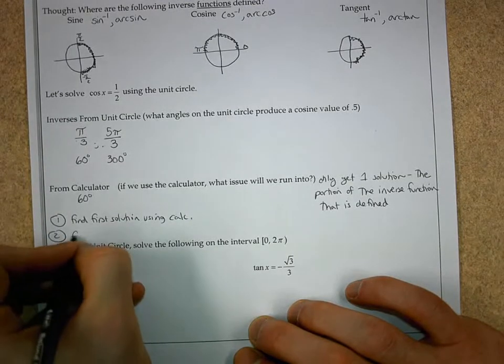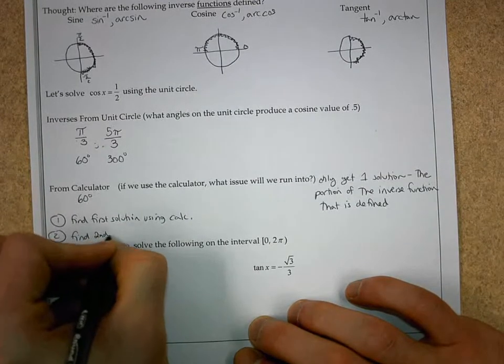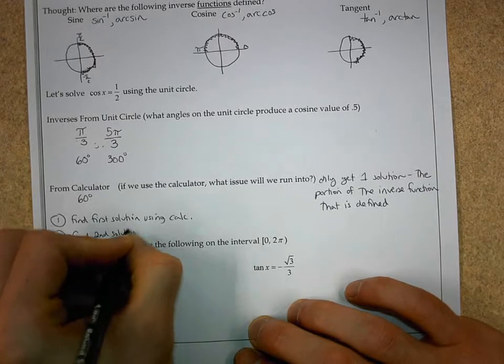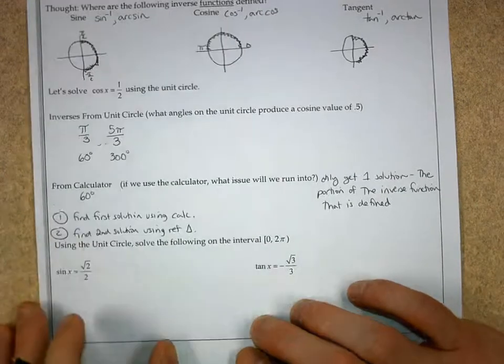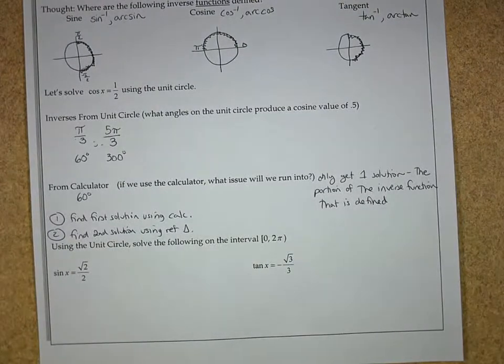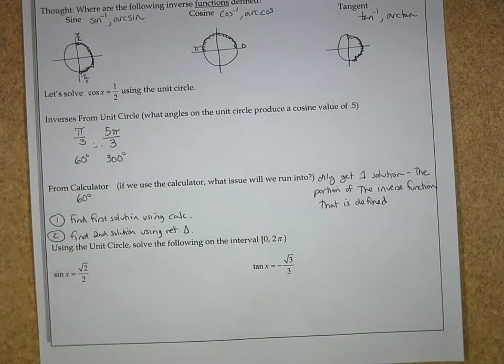And then second, we're going to find the second solution using a reference triangle. We're going to use this procedure when we don't have values on the unit circle. If we do have values on the unit circle, we can just use the unit circle.